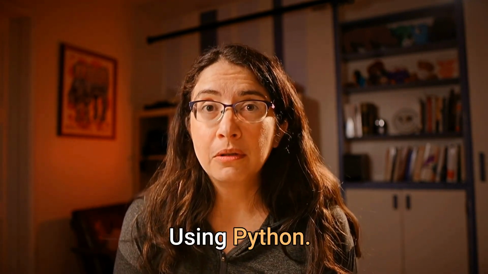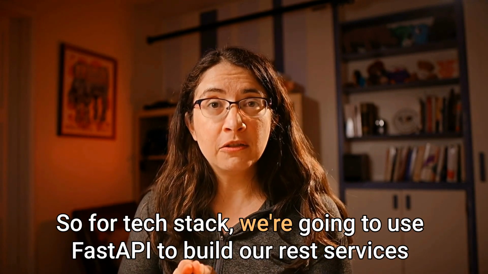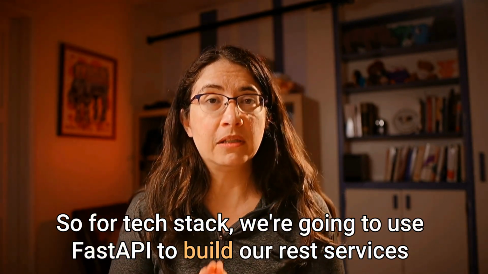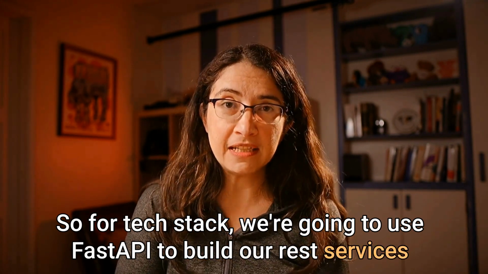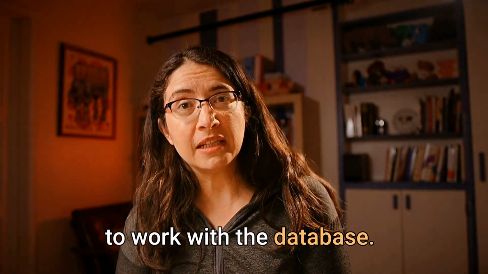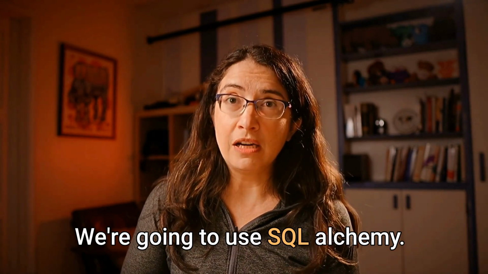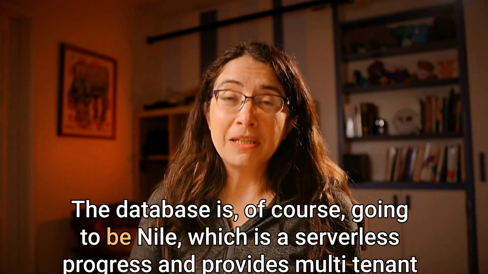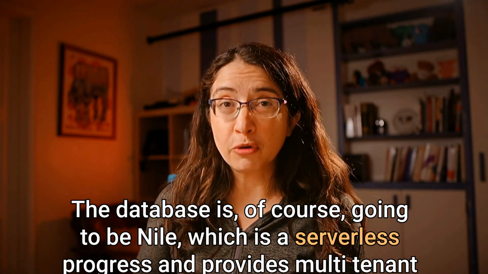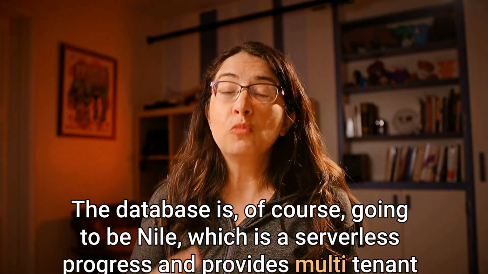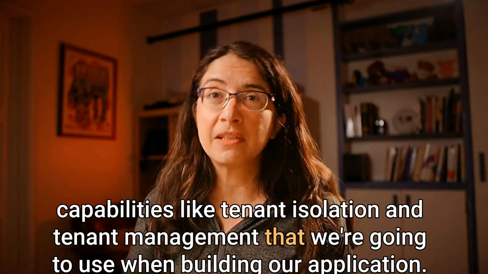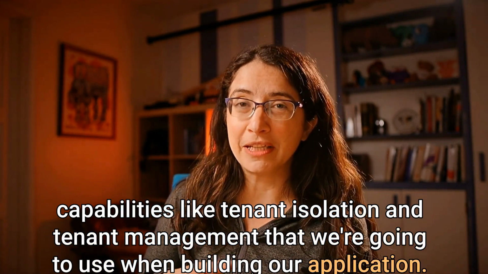Today I want to show you how to build a multi-tenant SaaS application using Python. For our tech stack, we're going to use FastAPI to build our REST services. To work with the database, we're going to use SQLAlchemy. The database is of course going to be Nile, which is a serverless Postgres and provides multi-tenant capabilities like tenant isolation and tenant management that we're going to use when building our application.